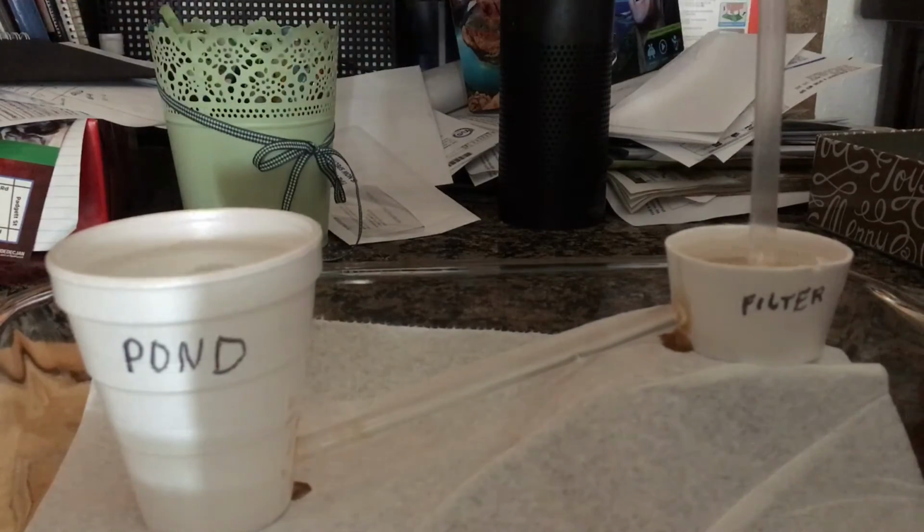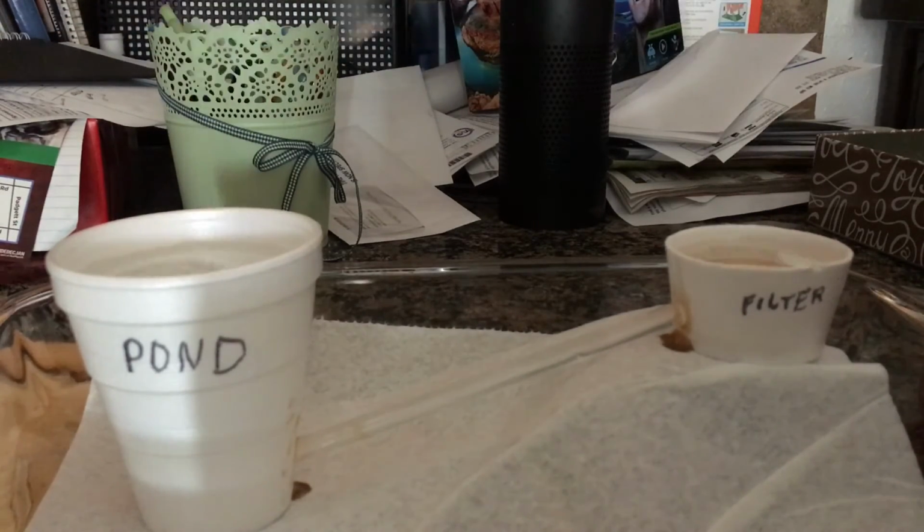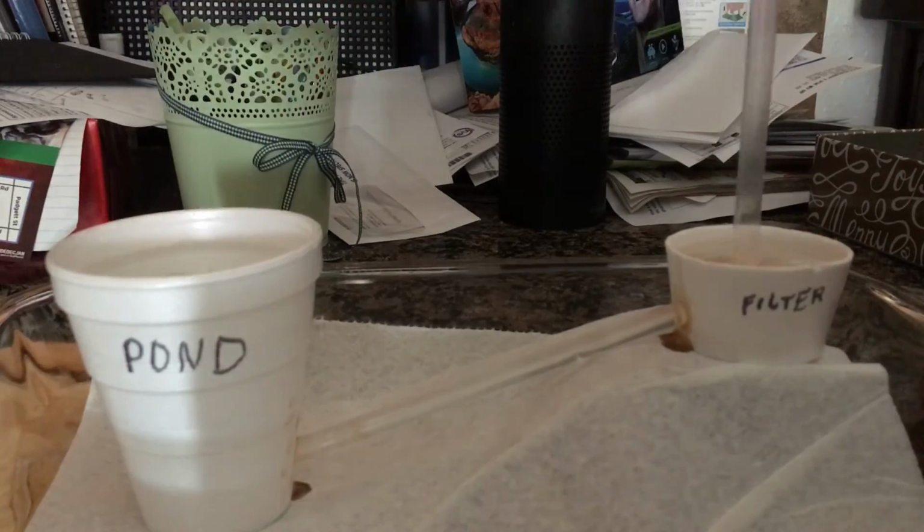If I were to raise the filter higher than the pond, the filter would not get water. And if I were to lower the filter lower than the water level of the pond, the filter would overflow from water from the pond. So if they were both on level field right now, and the filter was smaller, the filter would overflow from the pond.